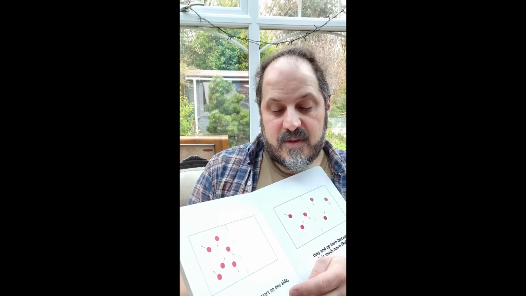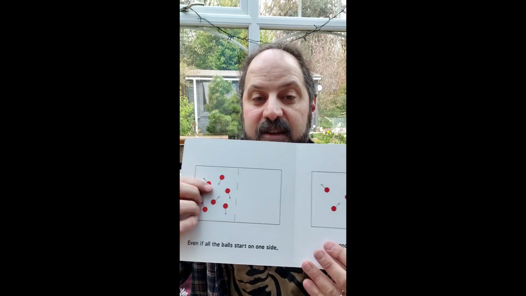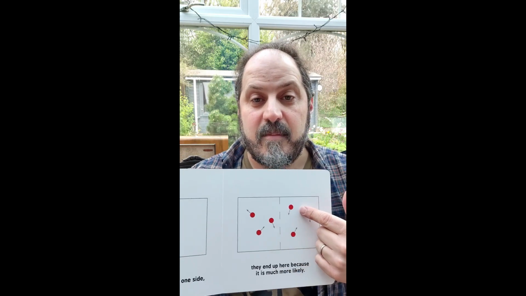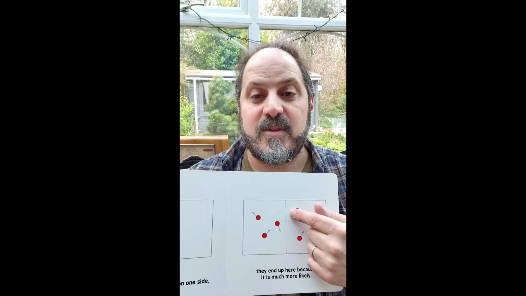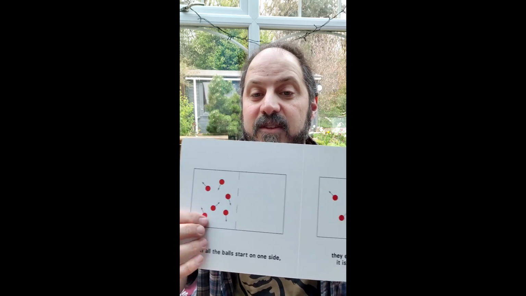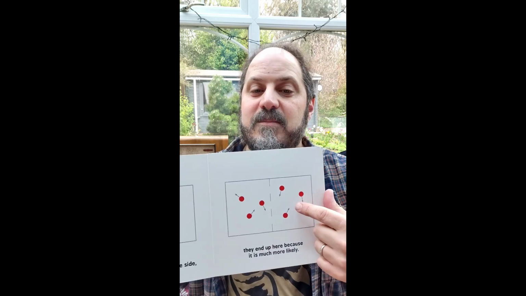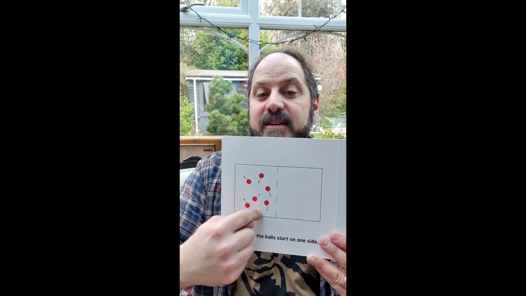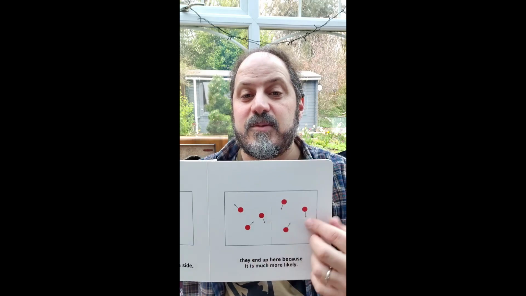Even if all the balls start on one side, they end up this way because it's much more likely. Remember, there are more possible ways for the balls to be in this configuration than this. There's only 6 of this possibility. There's 20 of this possibility. So they start this way, and they usually end up this way.